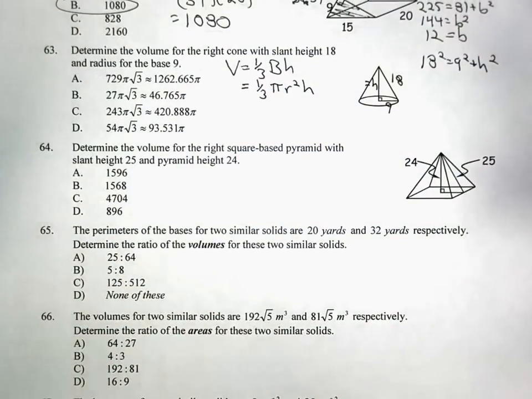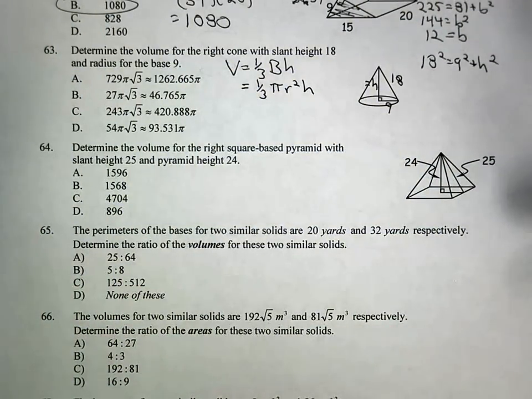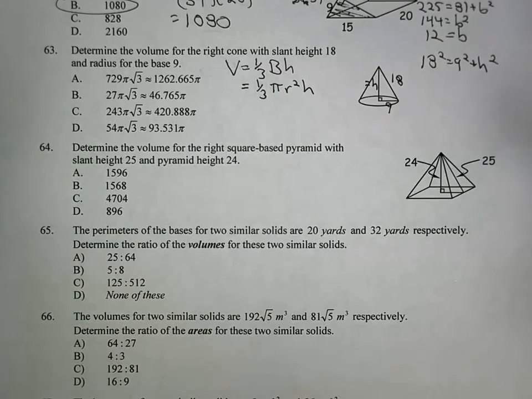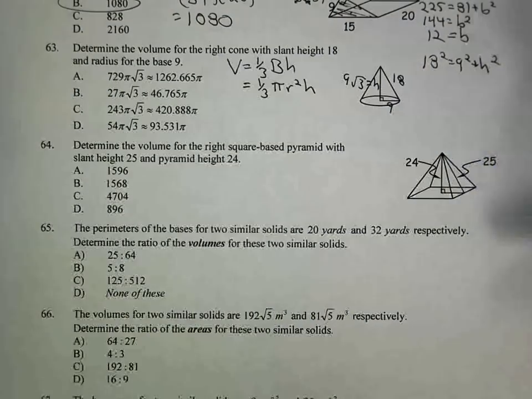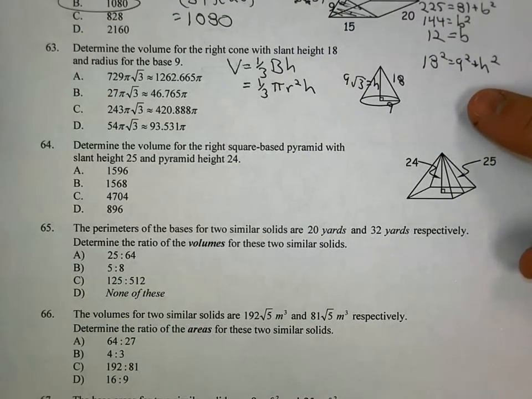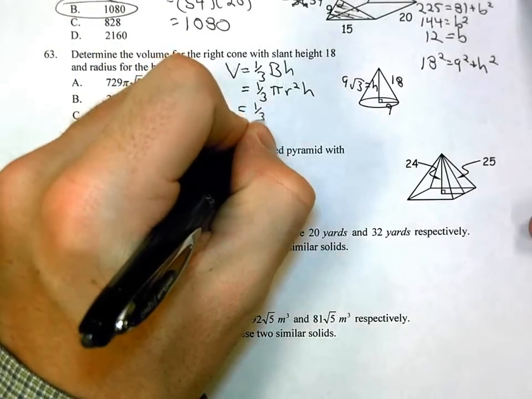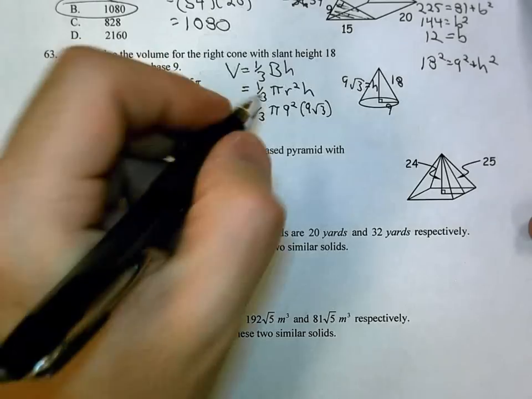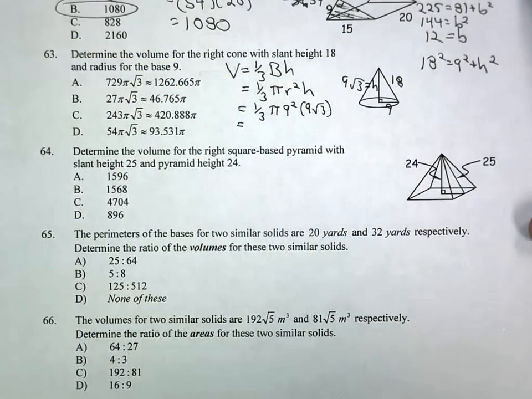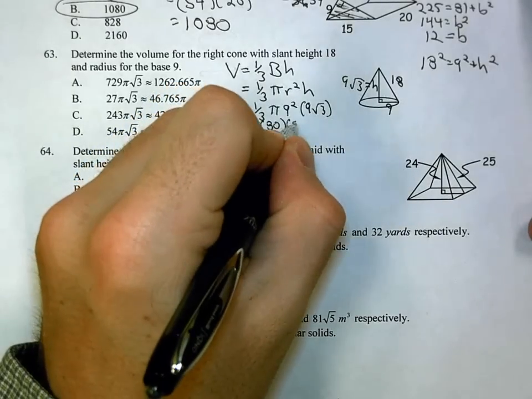We're going to use a bit of a shortcut, though. If I notice that 18 and 9, that's the indication it's going to be a 30, 60, 90 triangle. So, longer leg is, or hypotenuse is 18, shorter leg is 9. That means my height is going to be 9 root 3. If I did Pythagorean theorem, you would get the square root of 243, which is also 9 root 3. So, I'm going to plug it in. 1/3 pi times 9 squared times 9 root 3. We get 1/3 times 81 times 9 root 3 times pi.